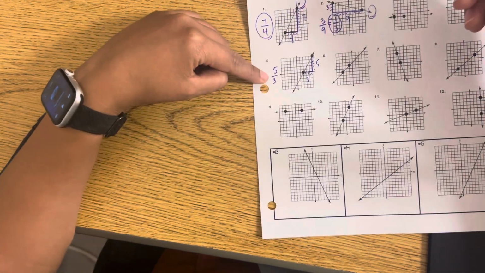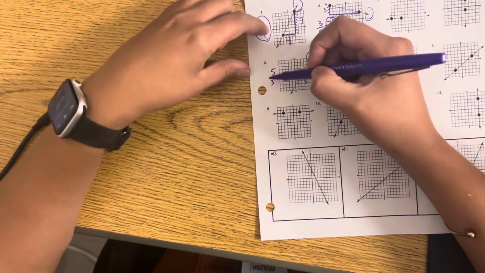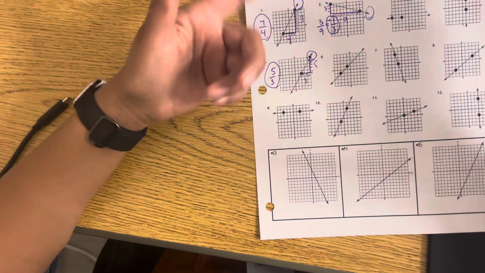5 over 3 does not simplify past 5 over 3, but the right arrow is pointed upward, so we're going to say it's positive 5/3. So far, so good. Let's keep going.